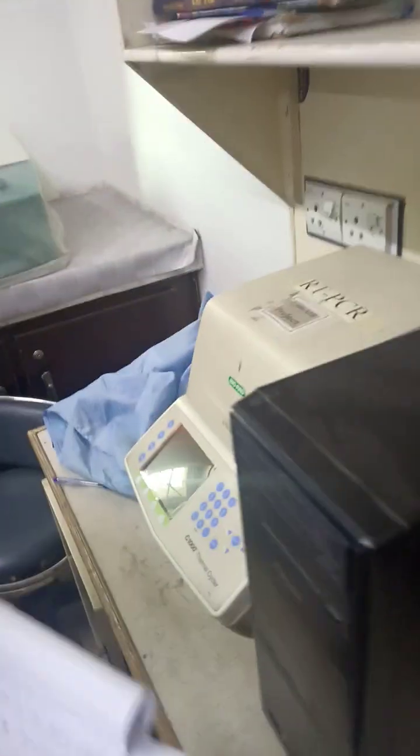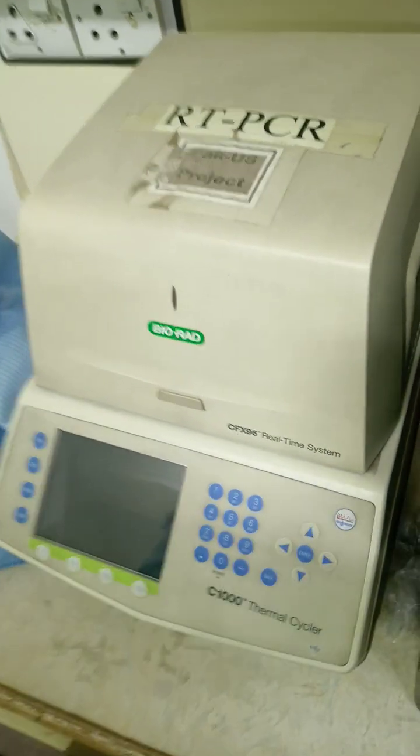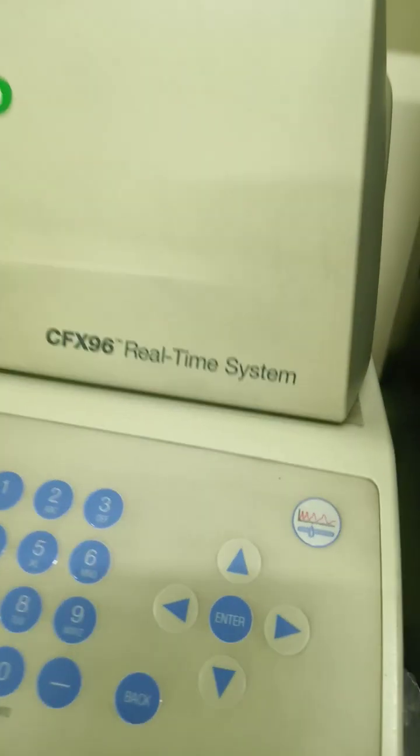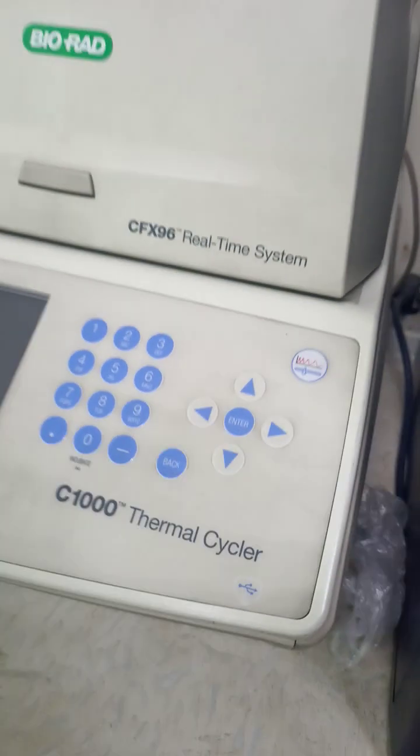Real time. Yes. You will take a photograph. It's real time or quantitative? It's real time as well as quantitative. Both. It's one machine or two? It's one machine. It's always one machine.